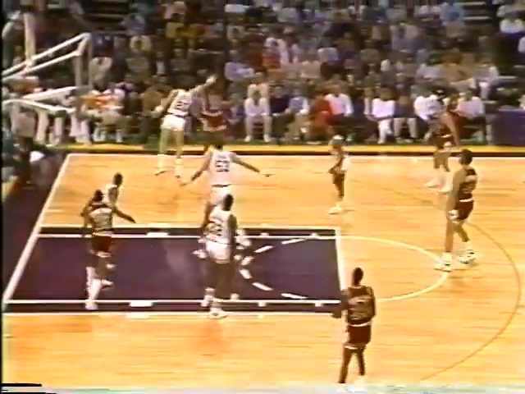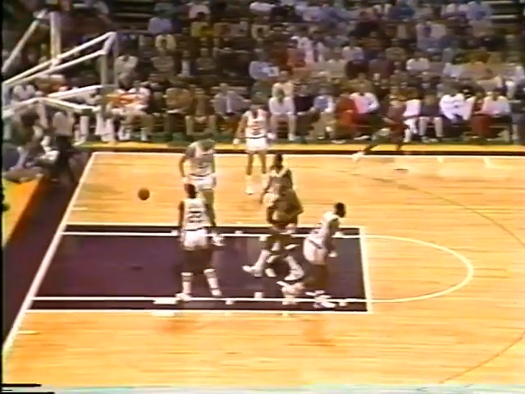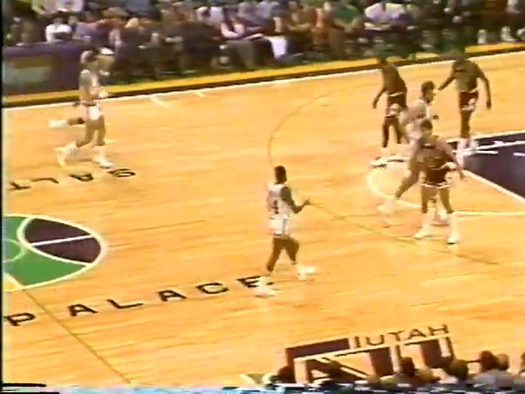Michael Jordan in the right corner shoots the long one, good. A 2-point field goal by Jordan from deep in the right corner. He's got 15. And the Bulls keep the 3-point lead.